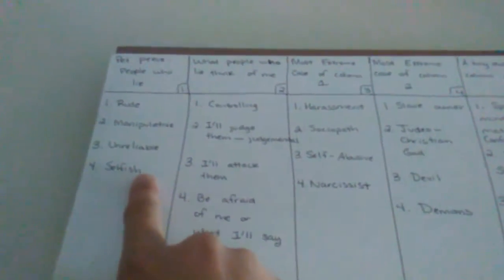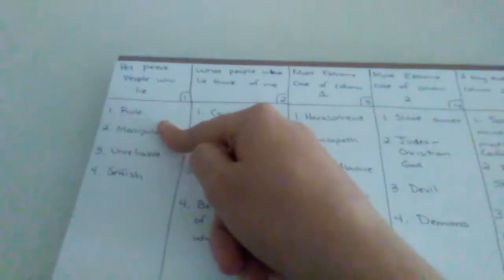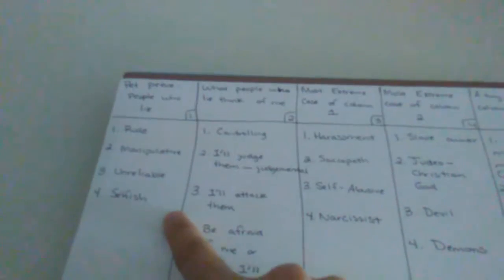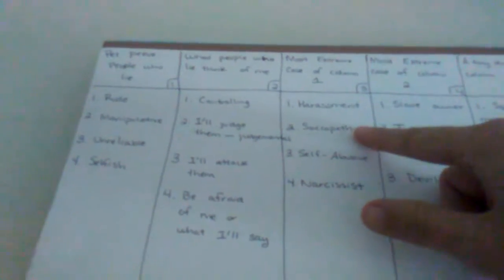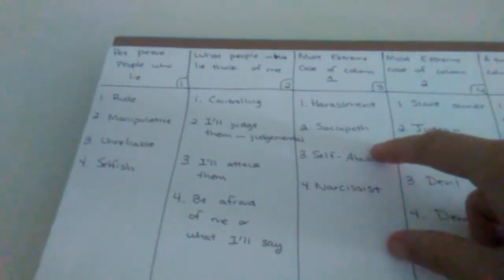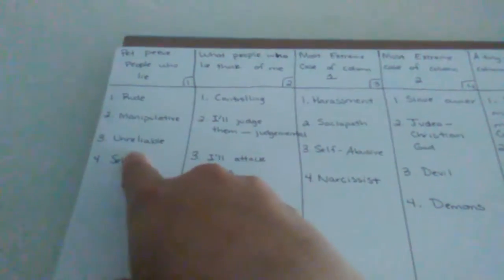And it was triggered by the lie, by the person who lies. So by seeing the person who lies, I think all of these thoughts about them, right? And what I'm actually really triggered by is that I'm afraid of being these things. I'm afraid of harassing. I'm afraid of being a sociopath, self-abusive, and a narcissist. And so because I'm afraid of these things, anything that reminds me of these traits, so rude, manipulative, and so on, any of these things will be rejected.